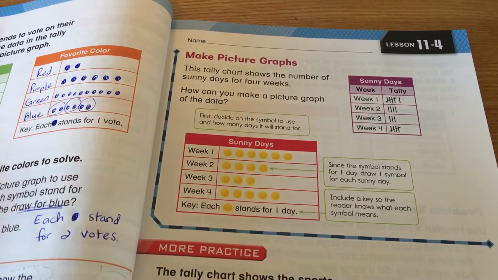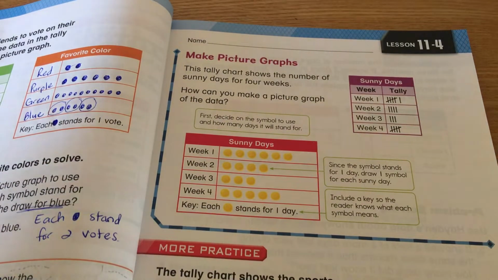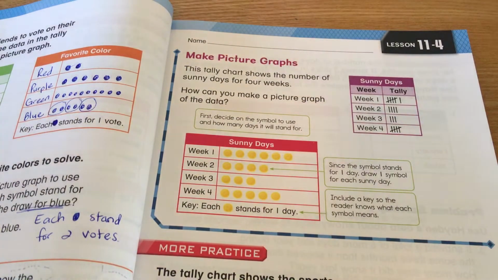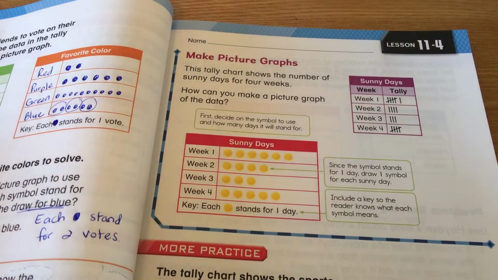All right, second grade, it is time to do the second part of lesson 11-4. And once again, we're talking about making picture graphs. We have the picture up at the top that says, this tally chart shows the number of sunny days for 4 weeks. How can you make a picture graph of the data?